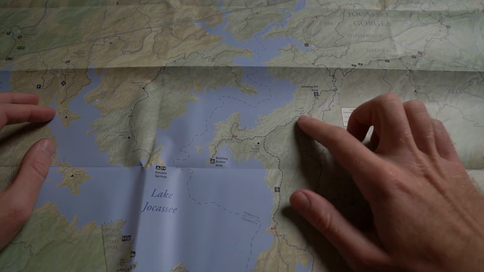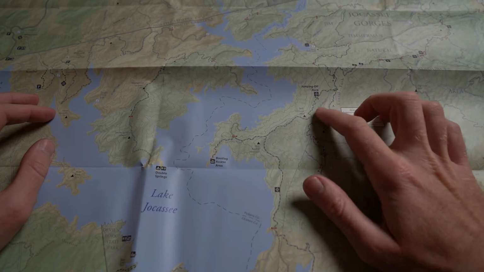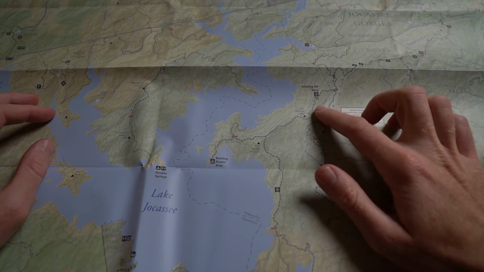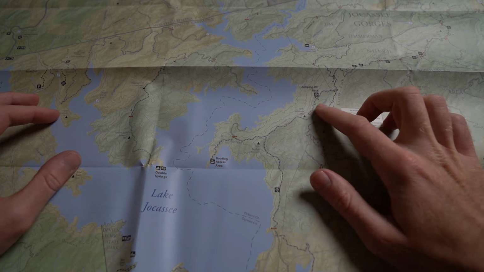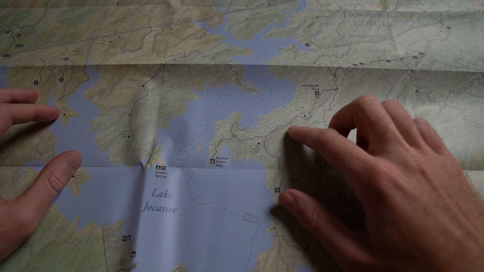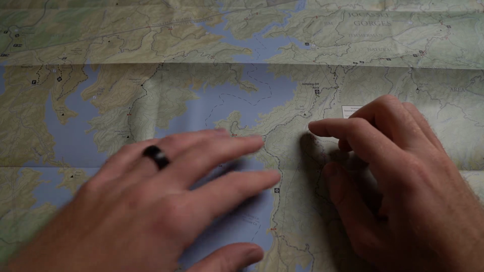So there's this kind of overlook along some forest roads, up near Gorges State Park, above Lake Jocassee. And there's a few overlooks along the road. And I'm planning on stopping at one of these overlooks to get this view across to the southwest over Lake Jocassee with the Christmas star on the horizon.